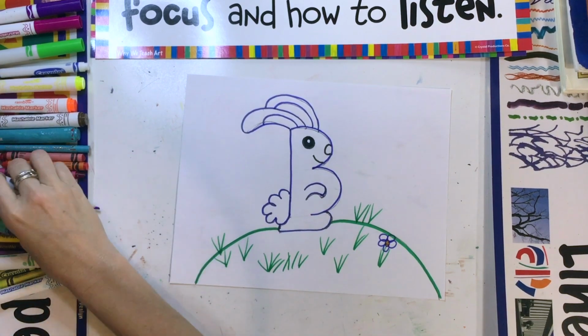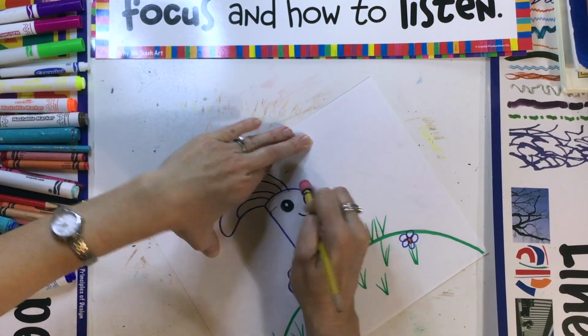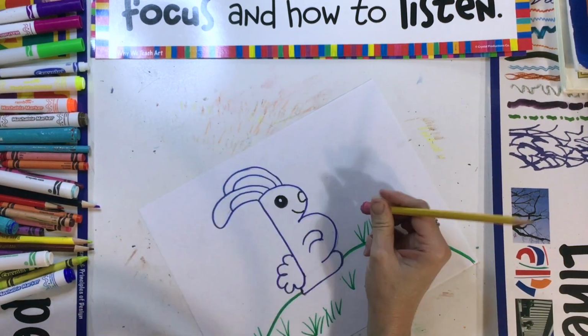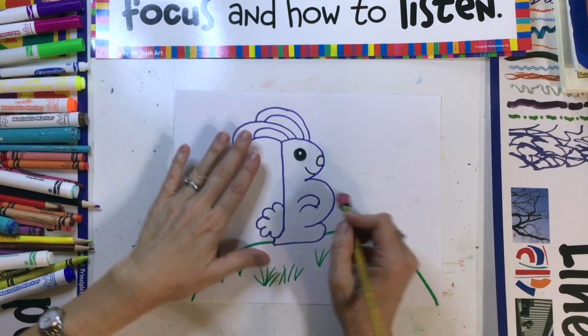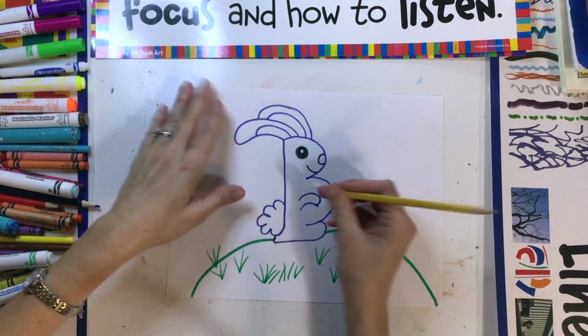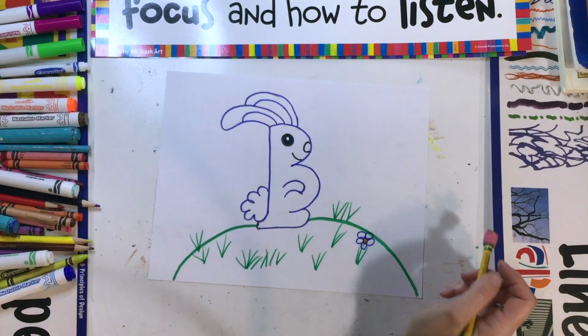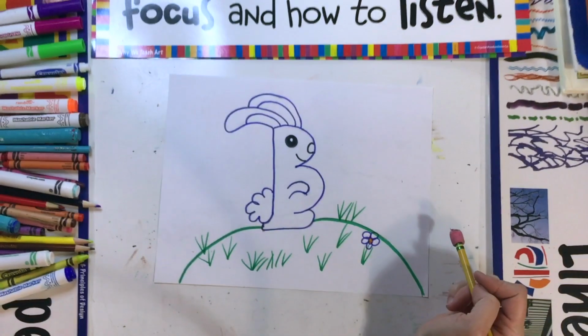And then I'm going to erase some of these extra pencil lines. That helps to make your drawing look nice and neat. You're practicing your artistic skills. You want your drawings to always look neat. Get rid of any extra pencil lines that are still showing. Okay, you drew a bunny starting with the letter B.